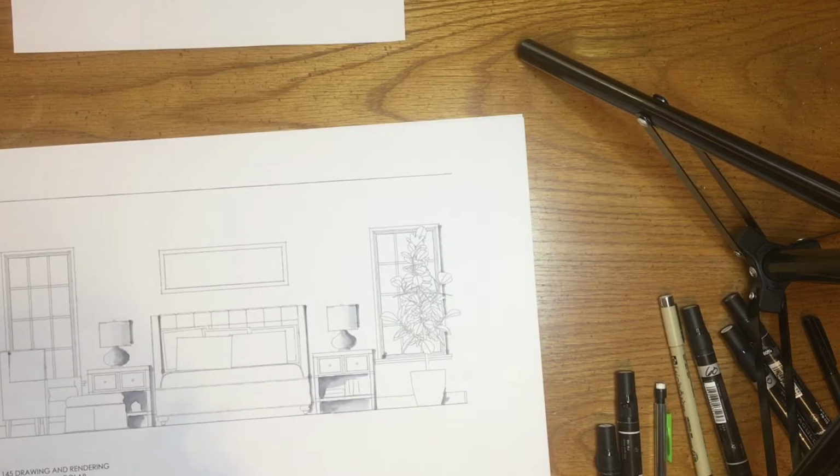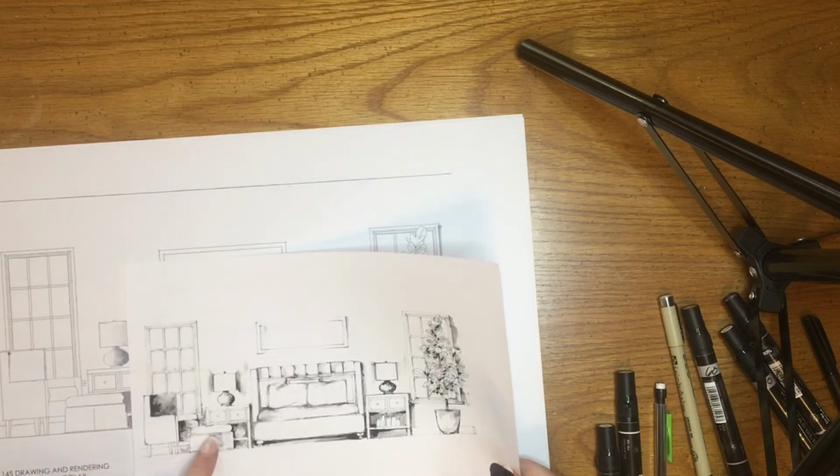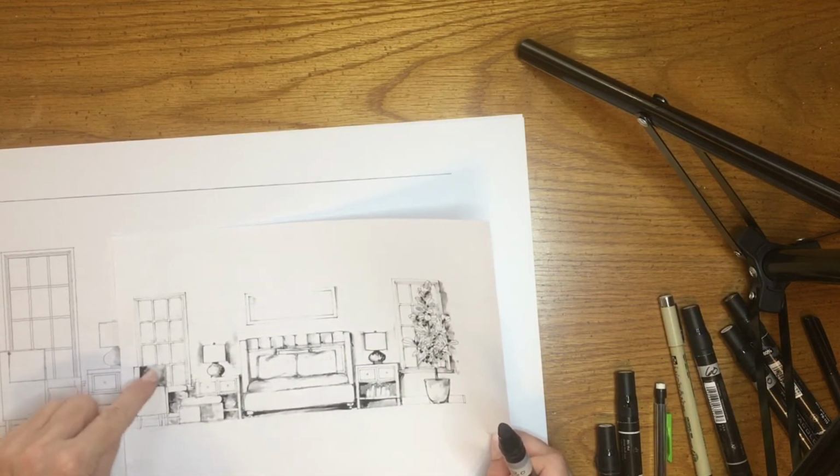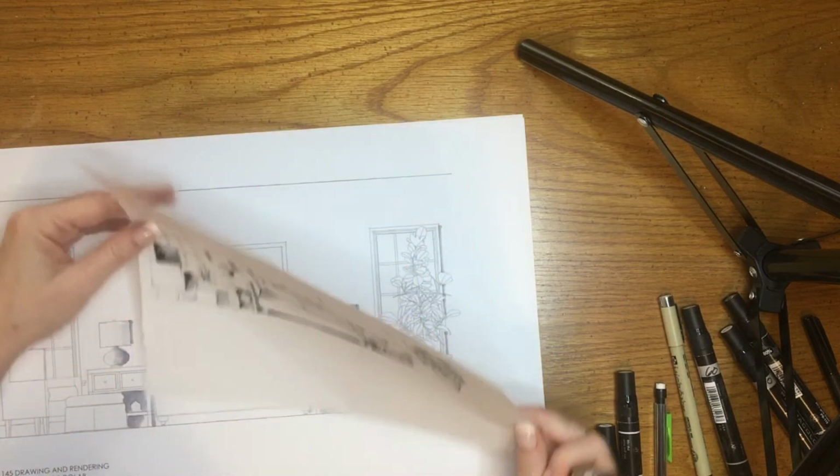I'm going to just take a little more time for the shadowing of the chair and ottoman. So if there's a chair and ottoman, those chair and ottoman are on an angle. So I'm going to go ahead with number 20 and then come in with the 30 and then blend again.